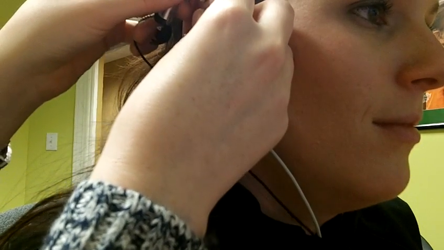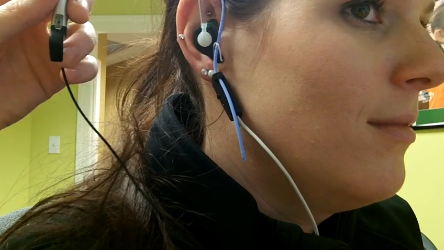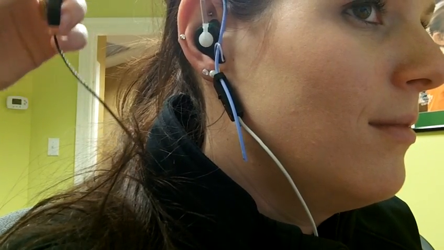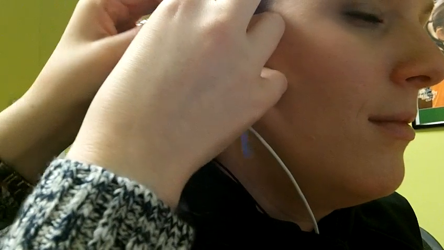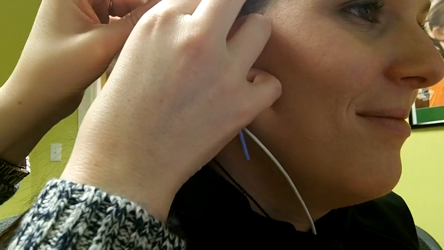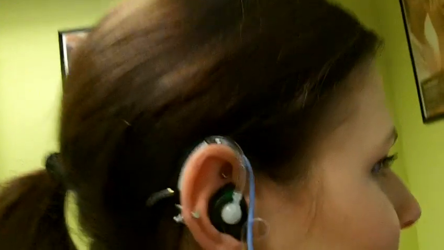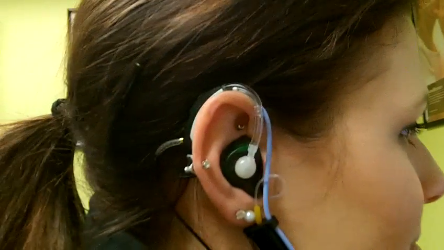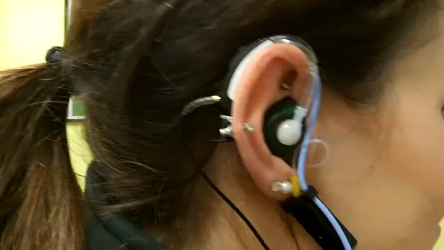So we're going to attach it right in here, just like so. Hang it over her ear. So now we're all attached. We've still got the probe tube in the ear and the rest of the probe microphone hanging over her ear.